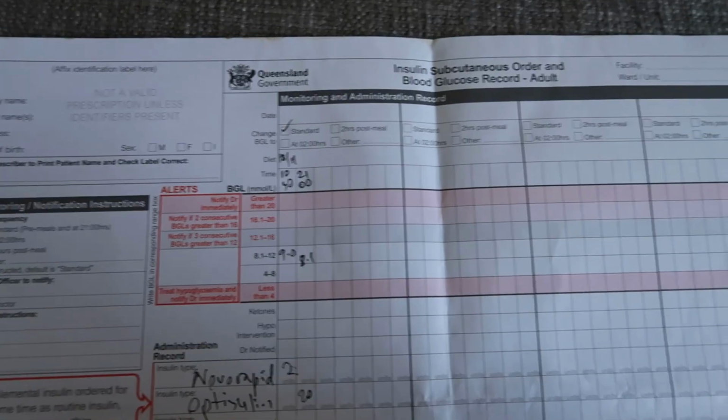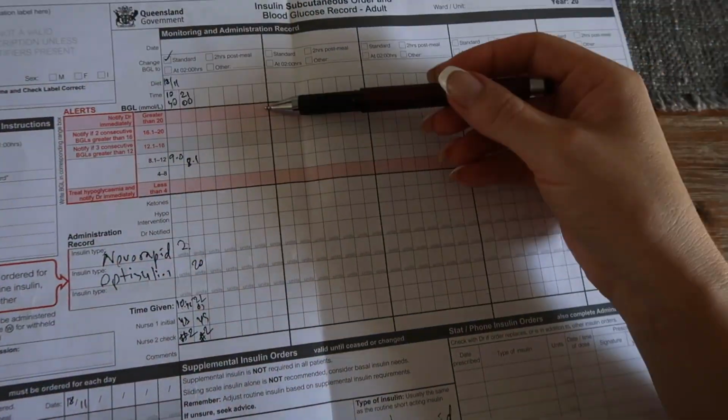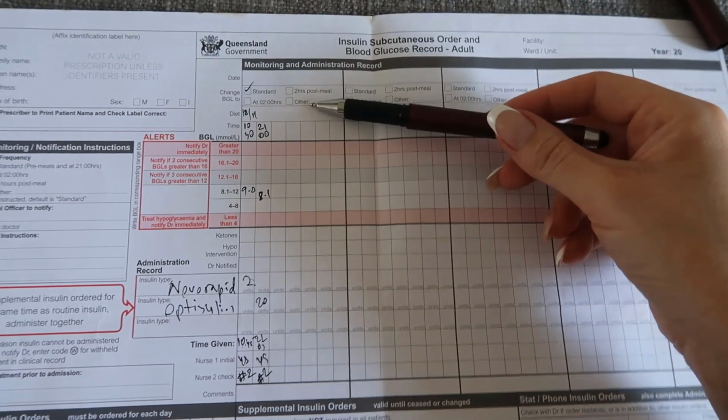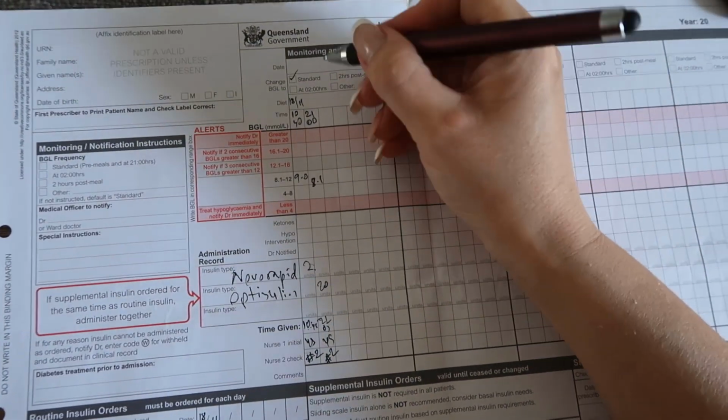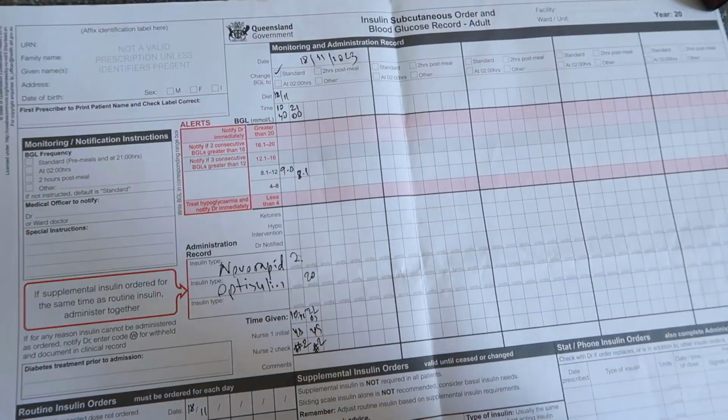Now, in this section here, this is a big section. It goes by day. Oops, sorry, that's the handle of my camera. So it goes by day. So this will be your day, and you will put 18, 11, 20, 23. Okay.